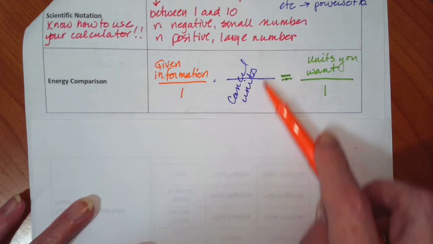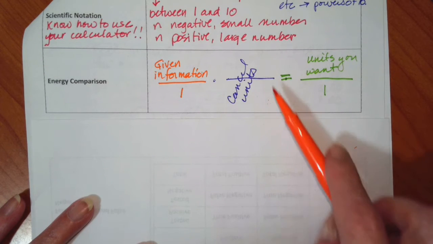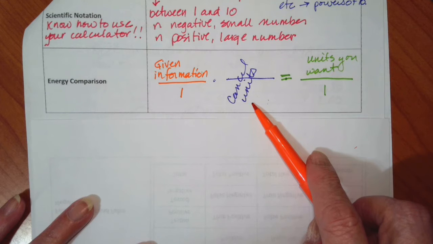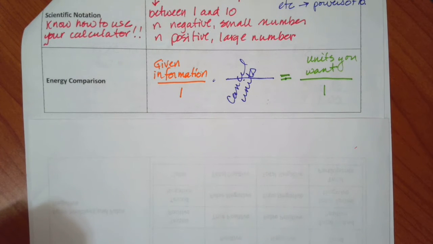And this energy comparison is always going to be given with joules up here and some kind of comparison down here. And then you're going to have to do another one where you get rid of the joules until you get where you want to be. So it's doing that dimensional analysis using these equivalent fractions to cancel out the units, however many times it takes.